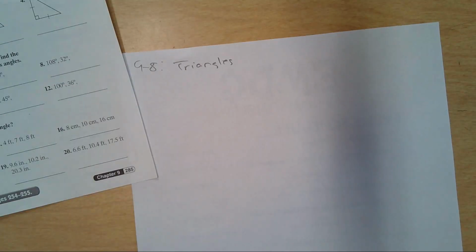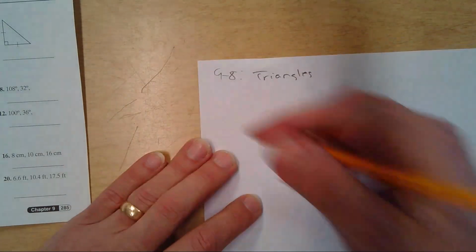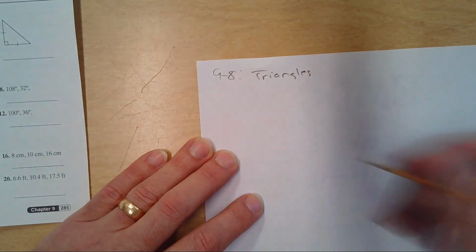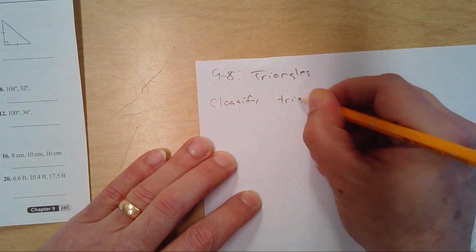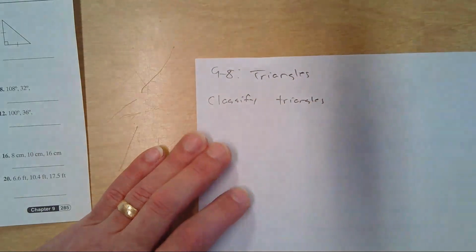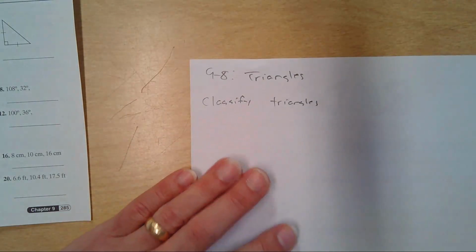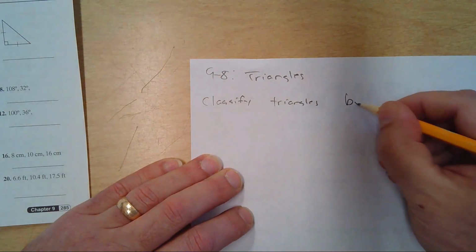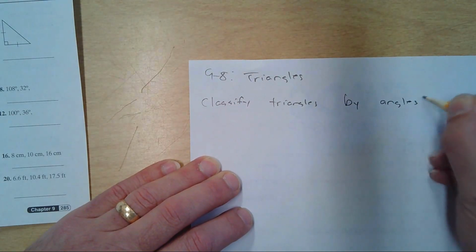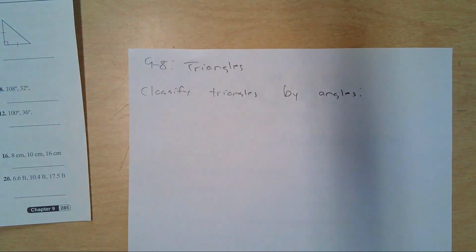So again, we've covered this last year here, but to classify by angles, and we talked again yesterday that triangles and quadrilaterals have some deeper classifications to them. So today we're going to explore the triangles and their classifications.